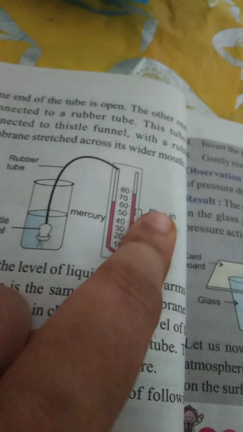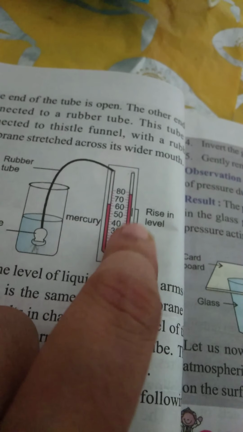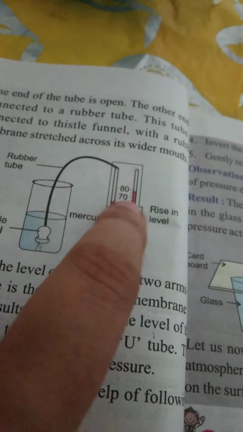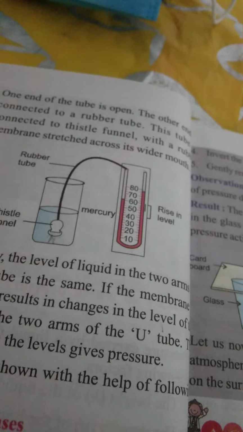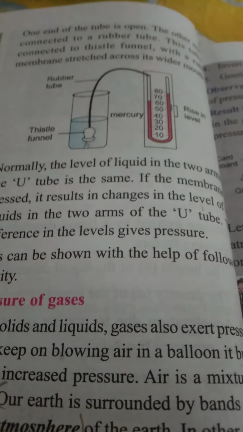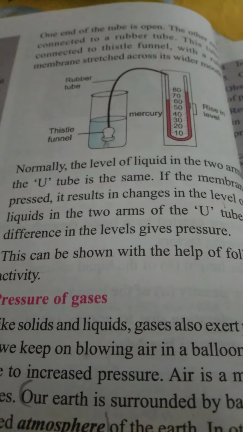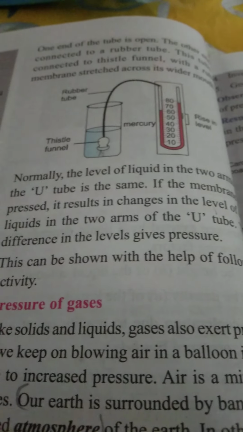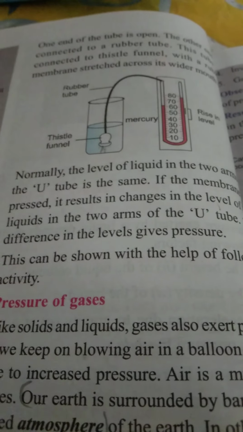So this is the rise in the level. If the membrane is pressed, it results in a change in the level of the liquid in the two arms of the U-tube. The difference in the level gives the pressure. This can be shown with the help of the following activity.